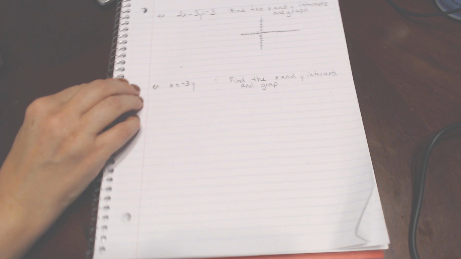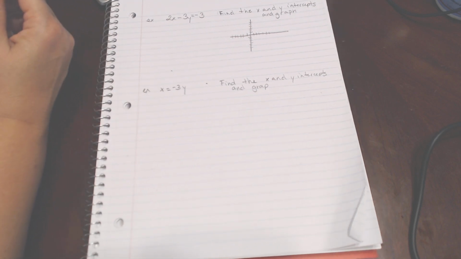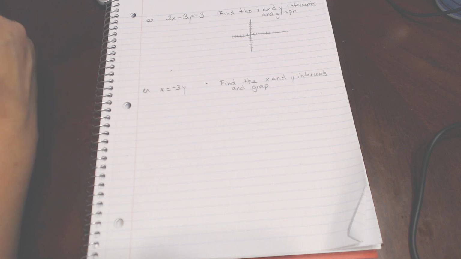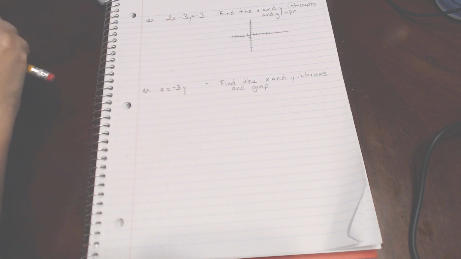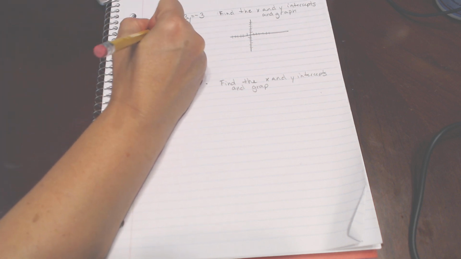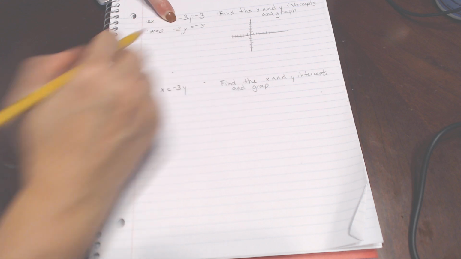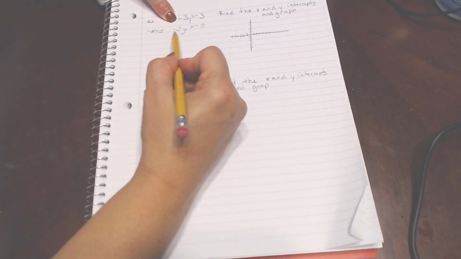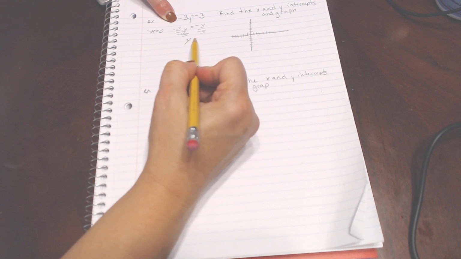Here we have a couple more problems to look at. The instructions say find the x and y intercept and then graph. When it's in this standard form, finding the x and y intercepts is not too bad, because when x is 0, to find the y-intercept, this 2 times 0 goes away. So we have the equation negative 3y equals negative 3, and we can divide both sides by negative 3, and we get y equals 1.